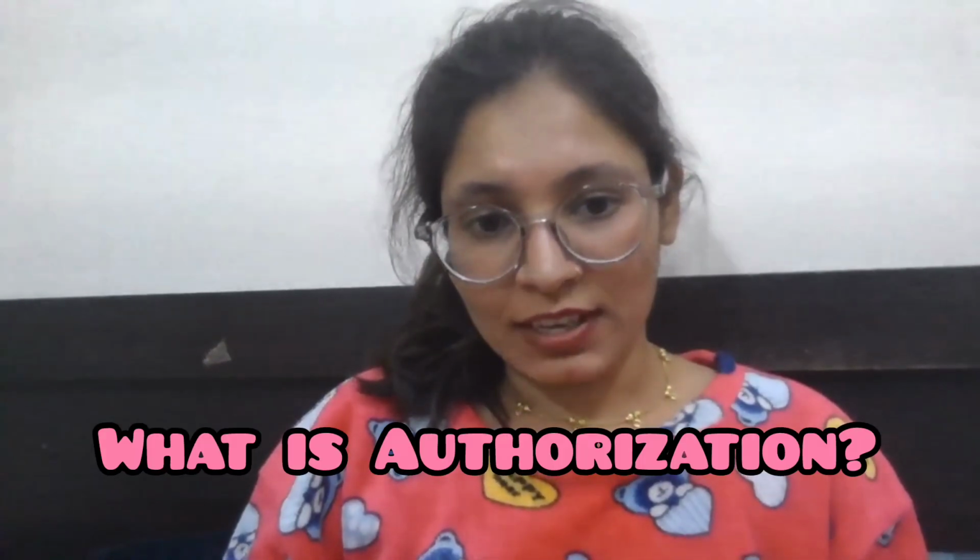Now we are going to understand authorization. What is authorization? Authorization answers a different question: what are you allowed to do? Even after login, not every user should have the same permission. Some users can only read the data, some can create or delete the data. So admin versus normal user equals authorization.